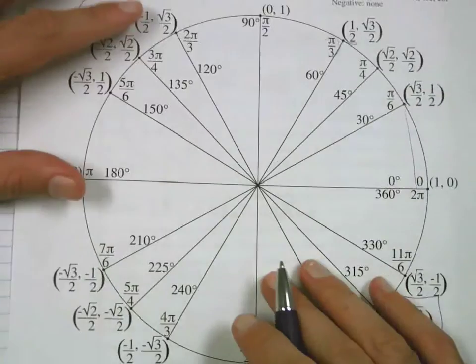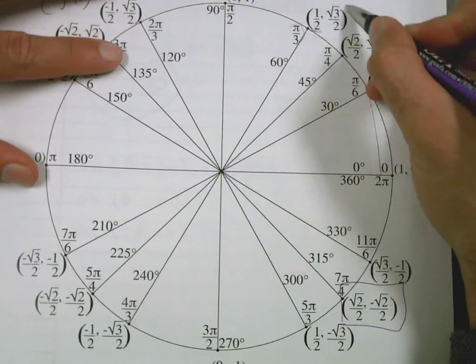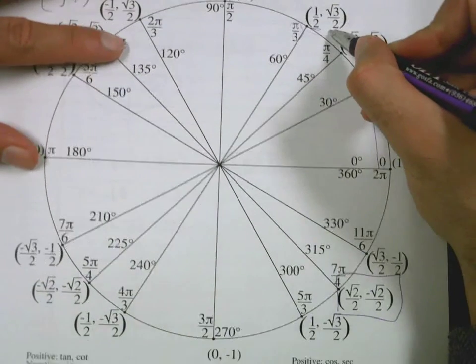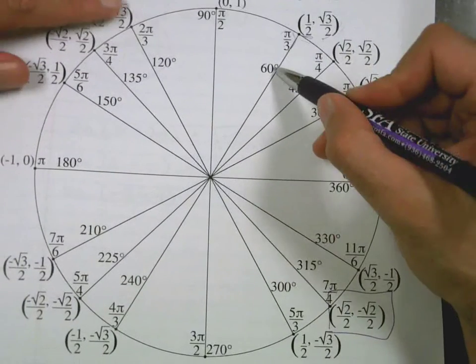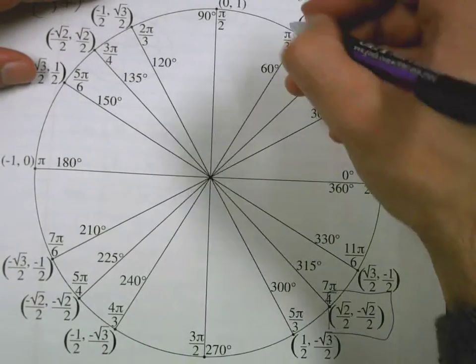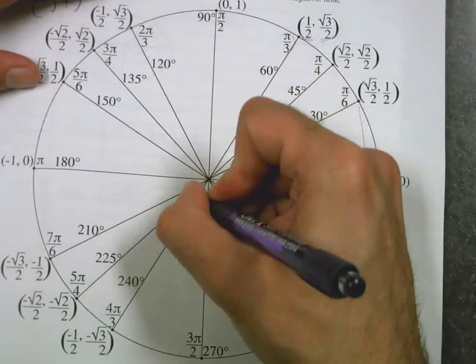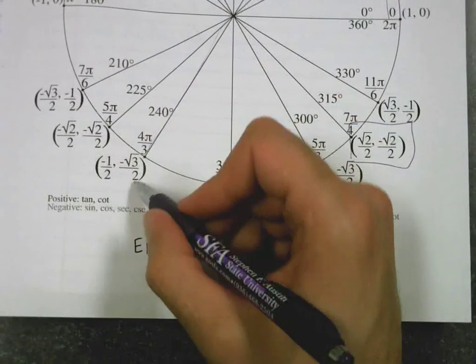Okay. So if I pick this value, which is, say, pi over 3, the y value here would be the square root of 3 over 2. Let's take this line all the way down, because that would be like adding pi to it. And the y value here is a negative square root of 3 over 2. So what's happened? I went from being a positive to negative, and that's it.